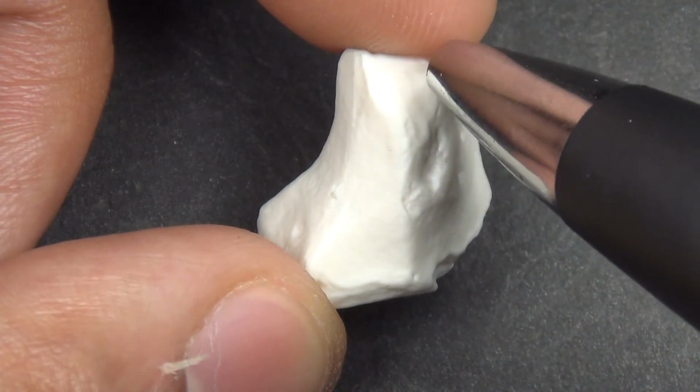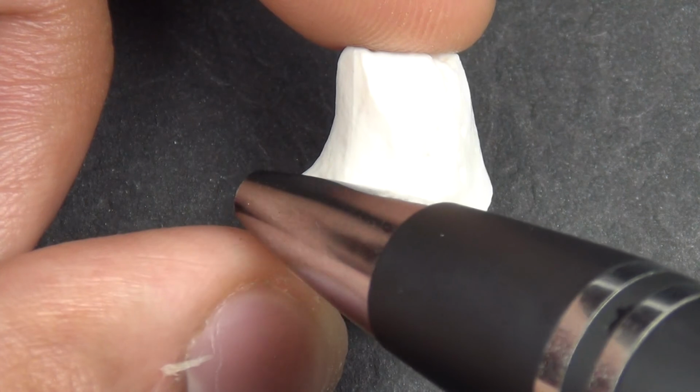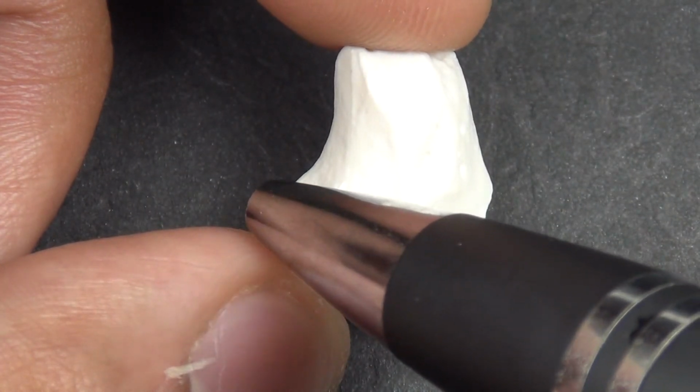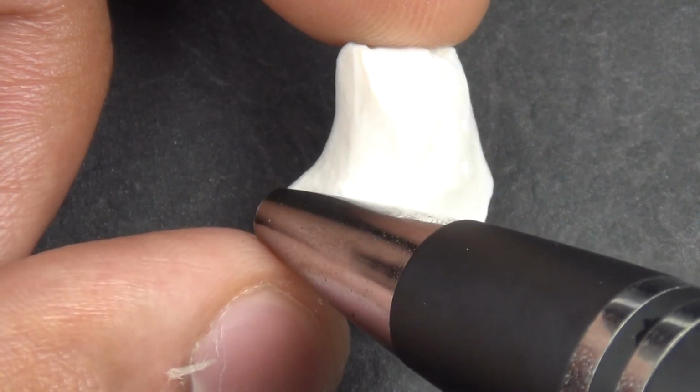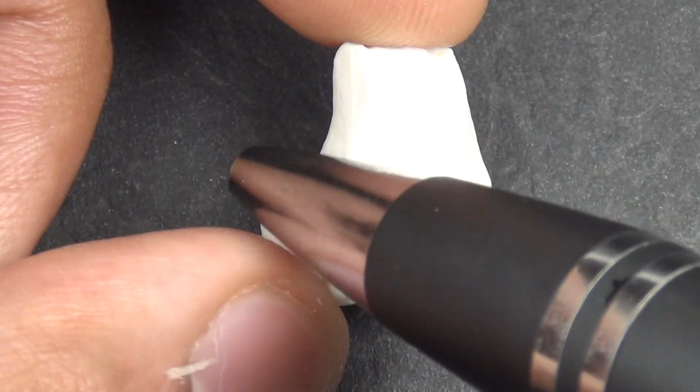So if you imagine this as being a foot and the ankle, the toes over here, the toes will point to the side from which the bone came from. So in this case, the toes are pointing left, so this would be a left specimen.